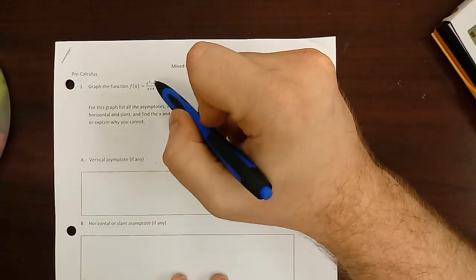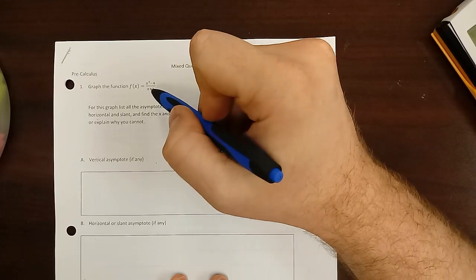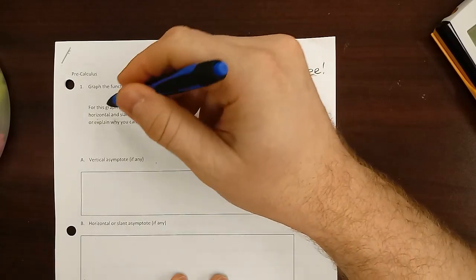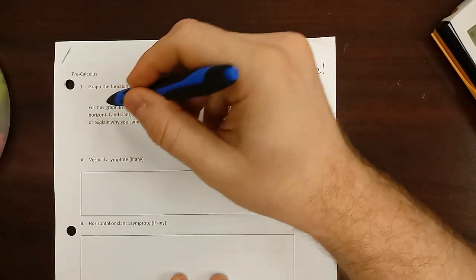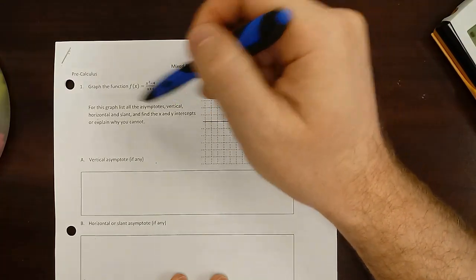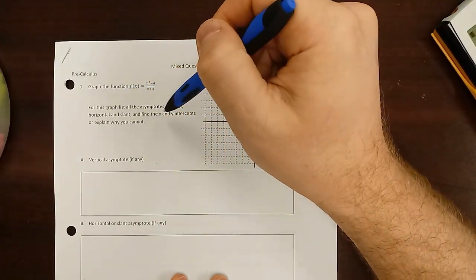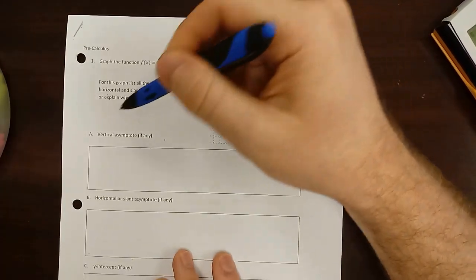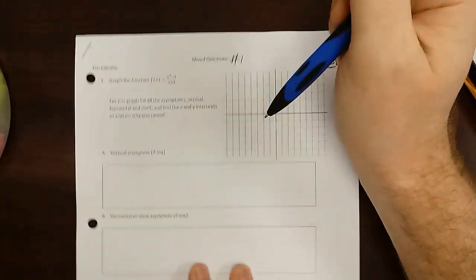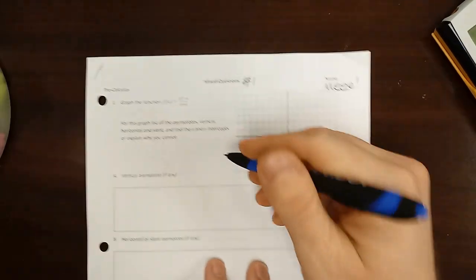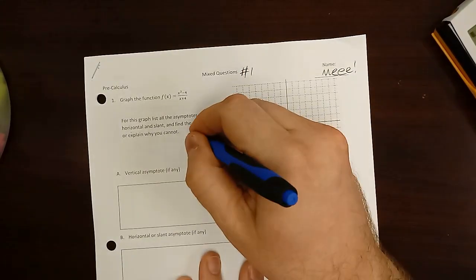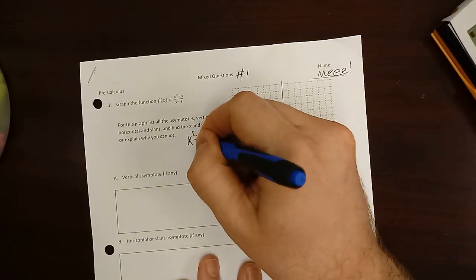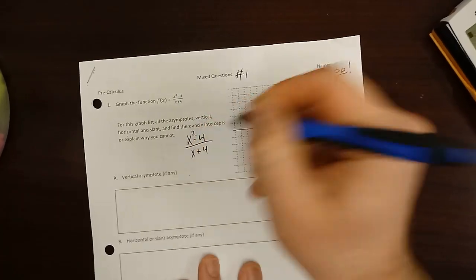Okay. So it says graph the function f of x is equal to x squared minus 4 over x plus 4. For this graph, list all the asymptotes, vertical, horizontal, and slant, and find the x and y intercepts, or explain why you cannot. So let's see, vertical asymptote, if there is one. So the way that we handle this, x squared minus 4 over x plus 4.